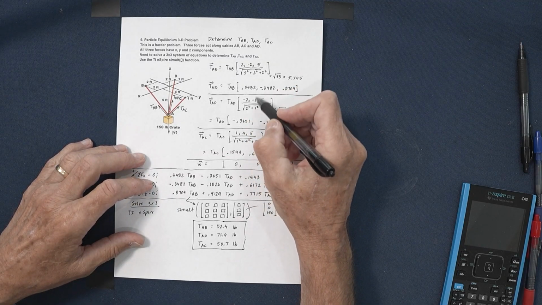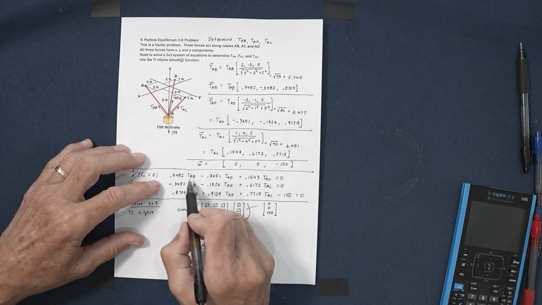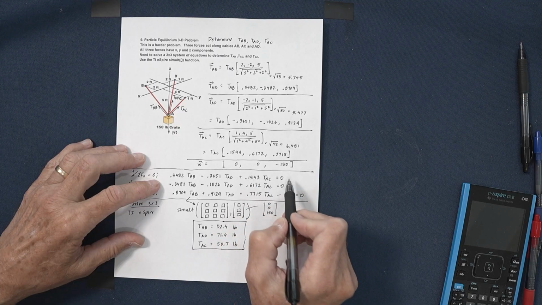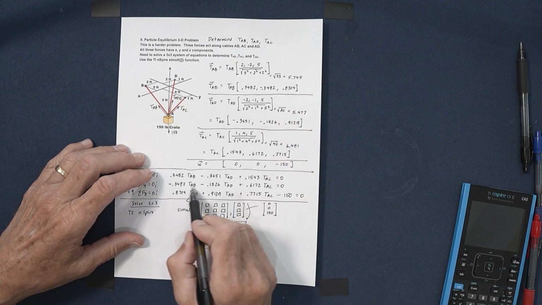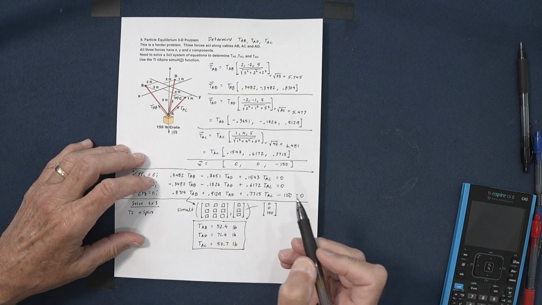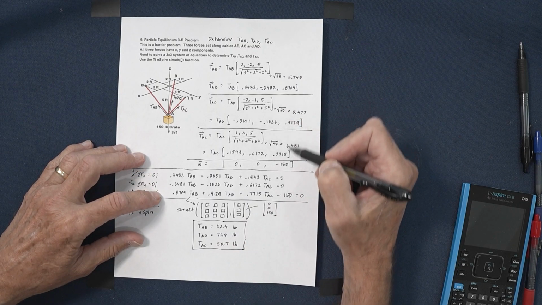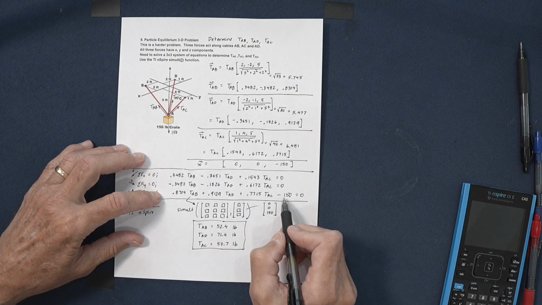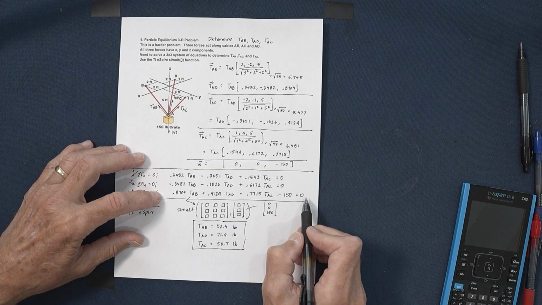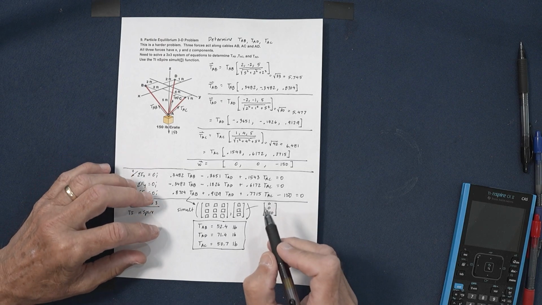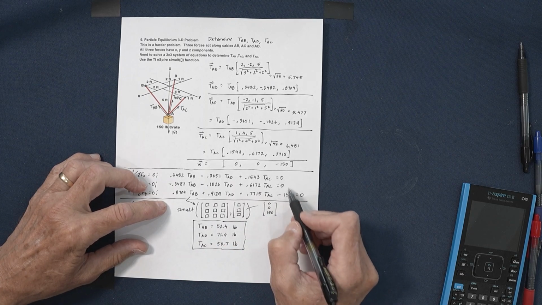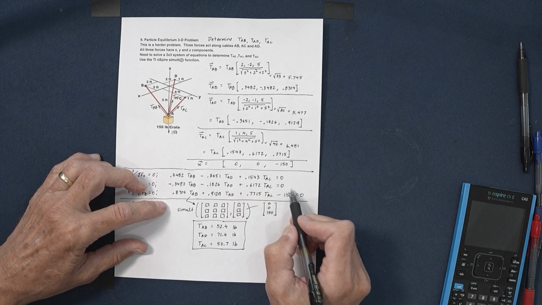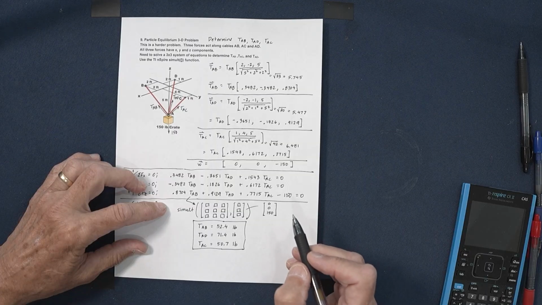The sum of the X components gives me the X equation, set that equal to 0. The sum of the Y components gives me the Y equation, set that equal to 0. The sum of the Z components includes this minus 150, set that equal to 0. And this gives me my coefficient matrix. This gives me my right-hand matrix, which is 0, 0, positive 150.